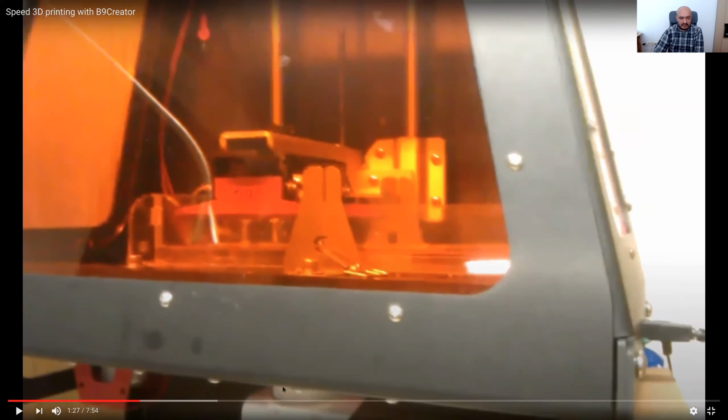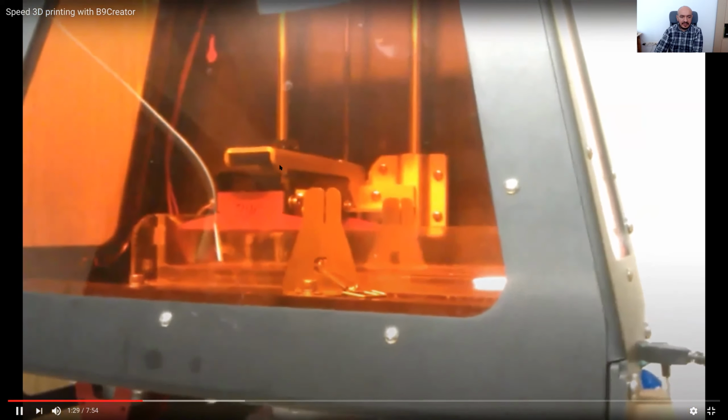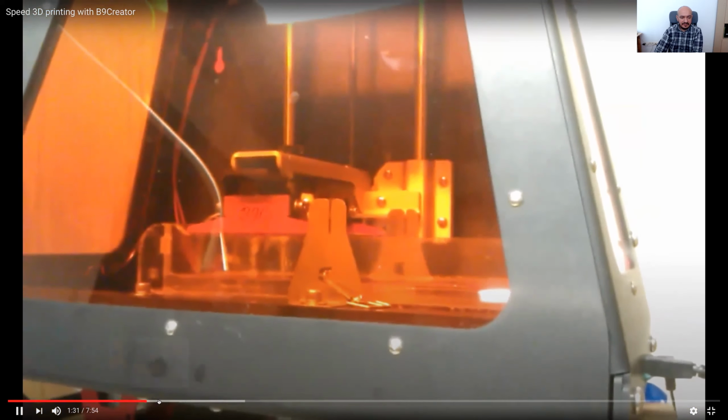Underneath, I'm not sure whether you can see, we have a projector here. This projector is projecting images on the bottom of this vat. And since we have liquid polymer here, once you reflect white light into that vat, the polymers will be cured. And this is our z-axis.